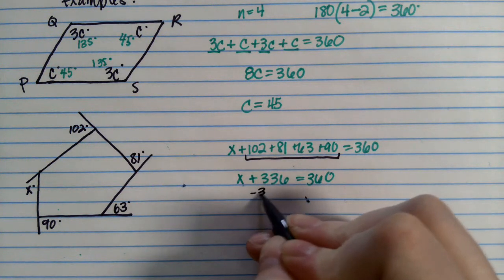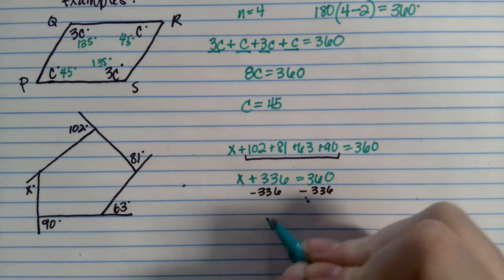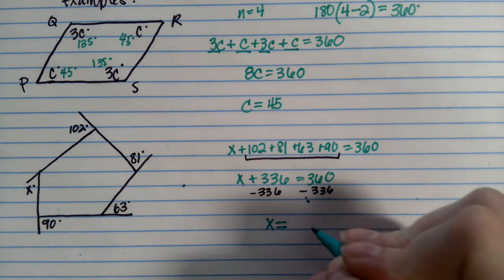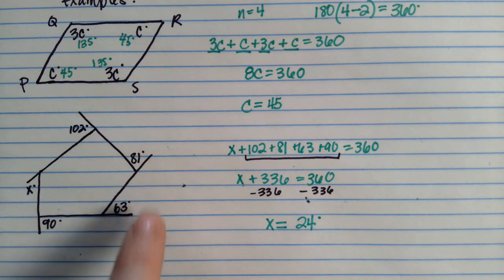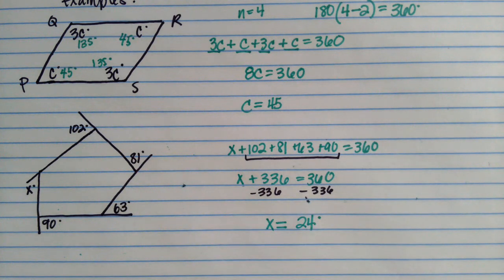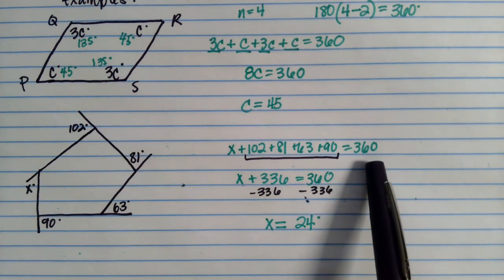And just subtract, to get 24 degrees. If you wanted to double check, again, you could plug in 24 and do 24 plus 102 plus 81 plus 63 plus 90, which should give you 360. So the exterior angles always add up to 360 no matter what.